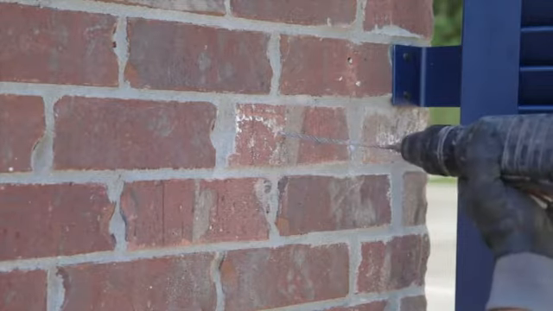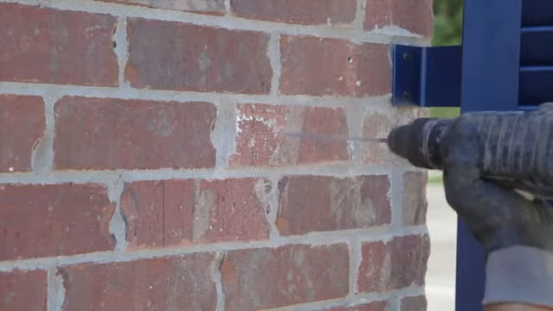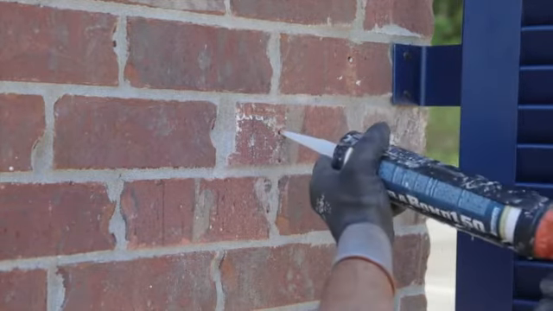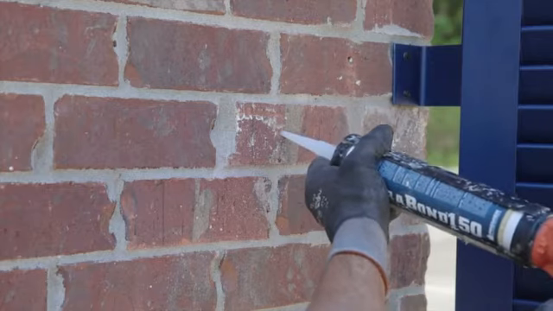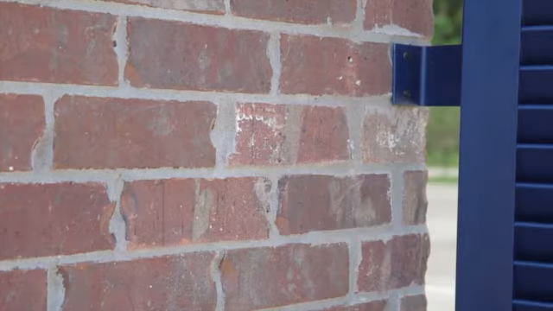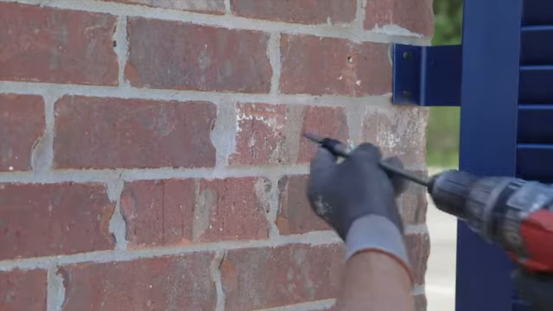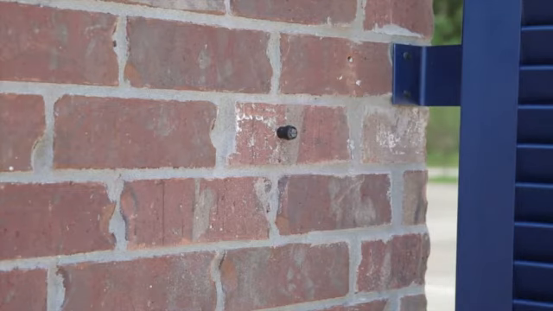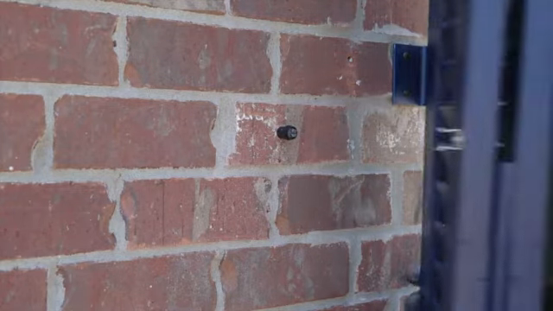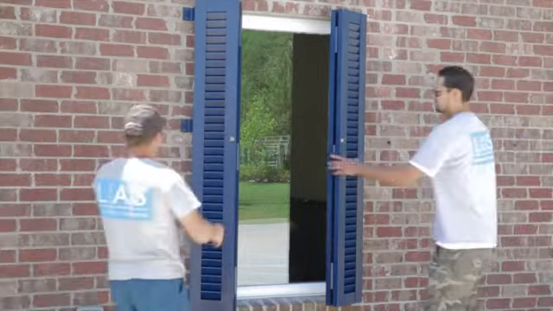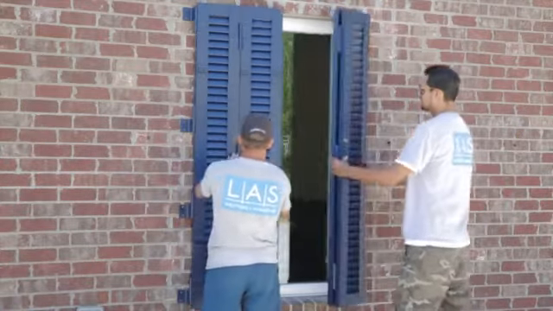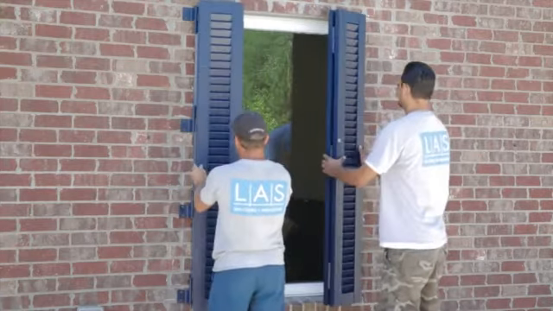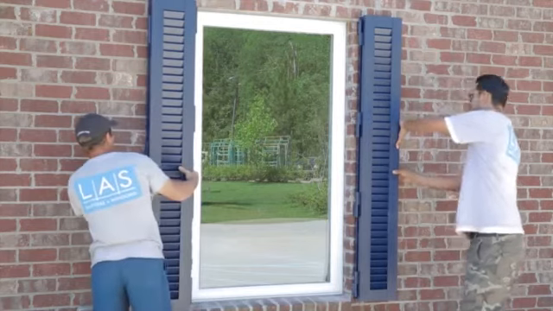Drill a hole through this mark, seal it with silicone, and fasten the bullet to the wall. Repeat this process for the opposite panel. Open and close your shutter and test the operation of both holdbacks. The shutter is now complete.